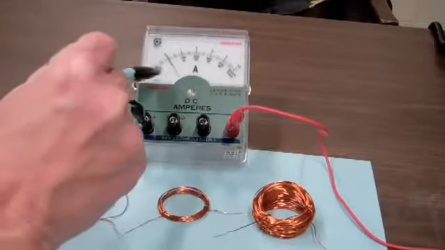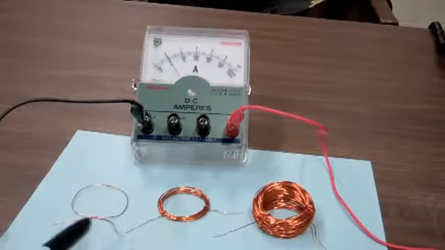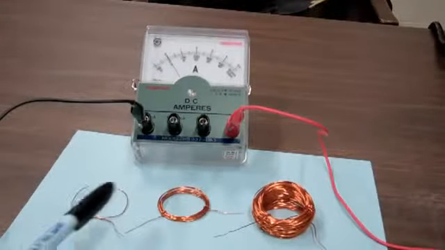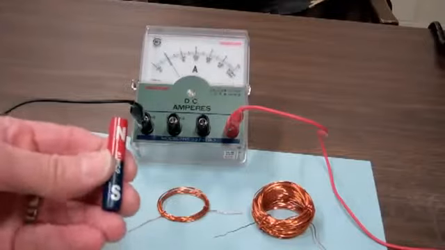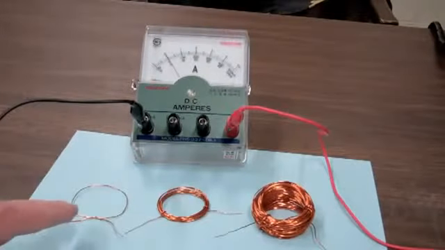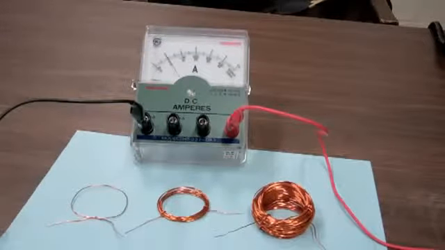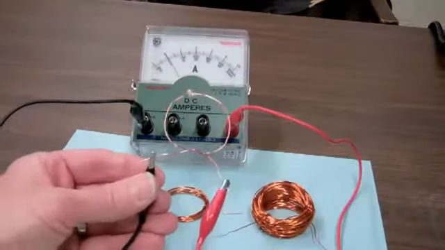I have an ammeter here, and I have 3 coils. I have a coil with 1 loop, 10 loops, and 100 loops. I also have a bar magnet, and I will start by connecting the single loop coil to the ammeter.